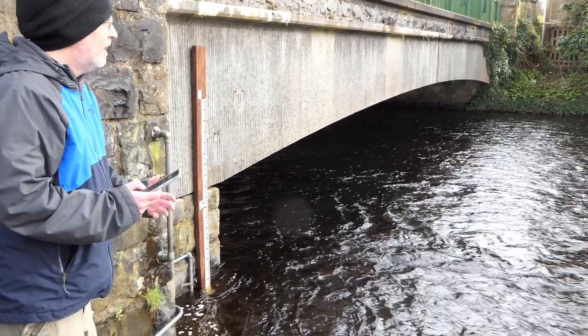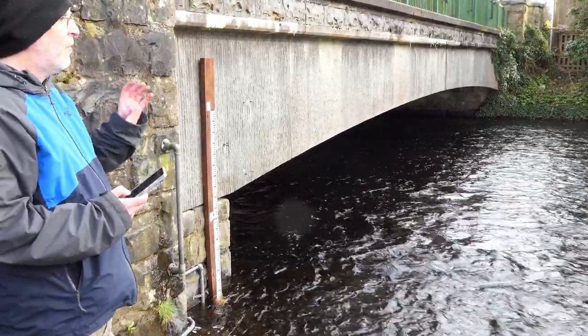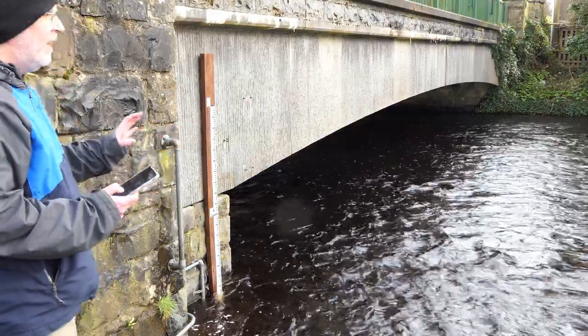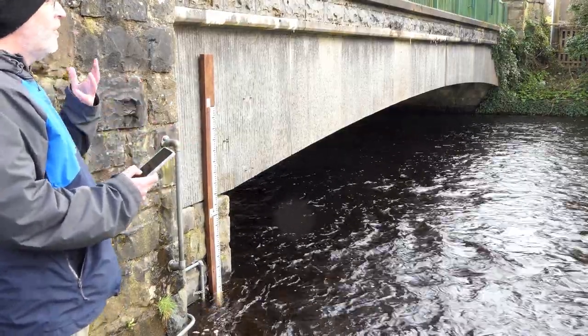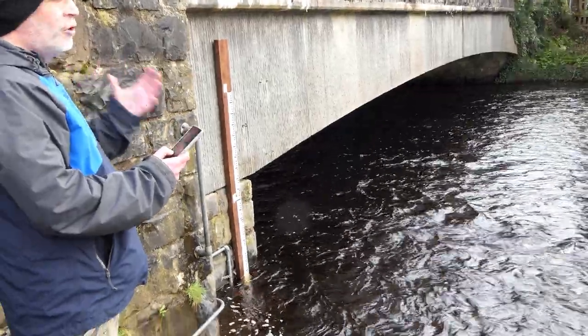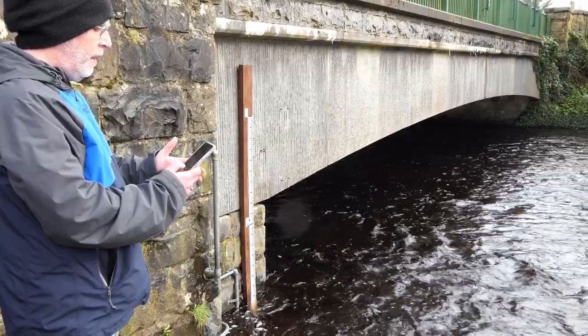Okay, so this is a spot that I set up a while ago. So what I'm going to do here is take a new measurement at this spot. So once you've got your spot up, you should be able to find it on the CrowdWater app.